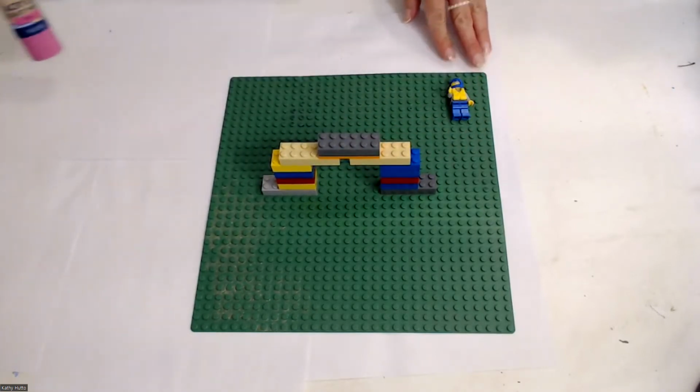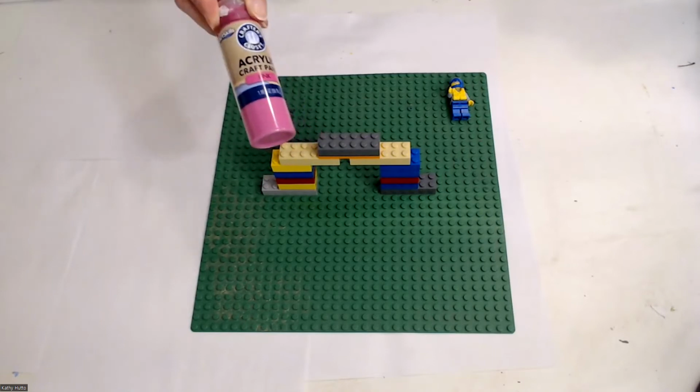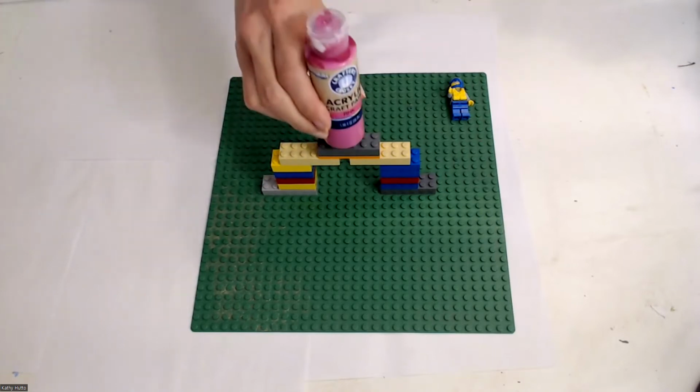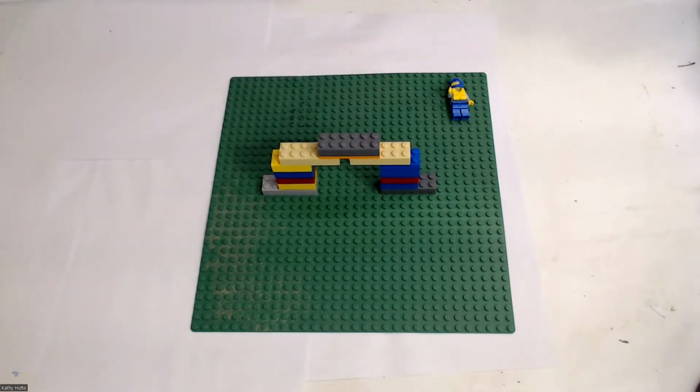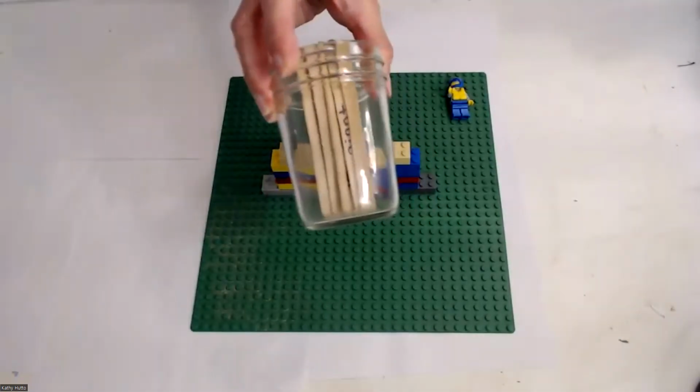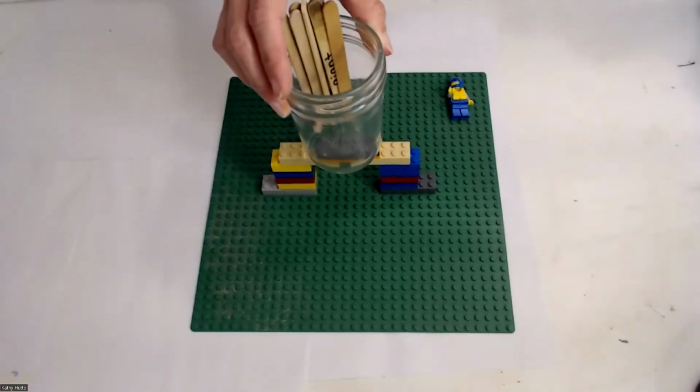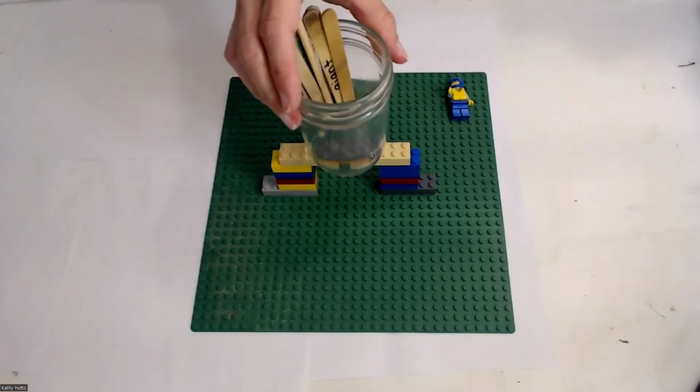Let's try something a little heavier. Let's try this bottle of paint. Ta-da! Wow, we made a really strong bridge. It can hold this paint. Now let's try our jar that we use for our counting sticks. You think it's gonna work? Let's find out.